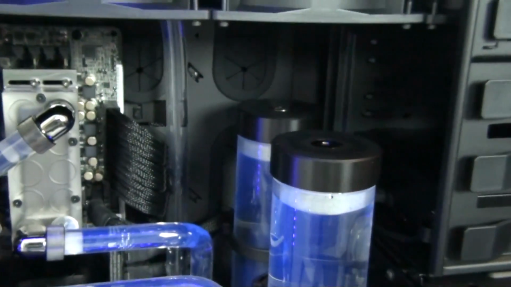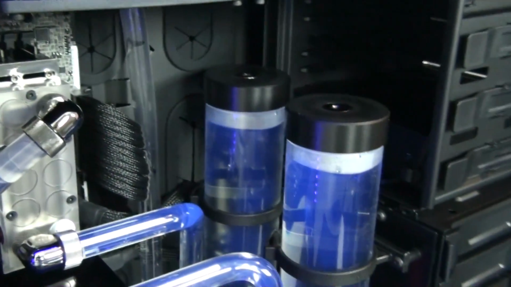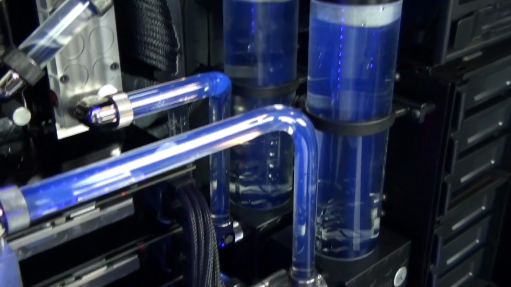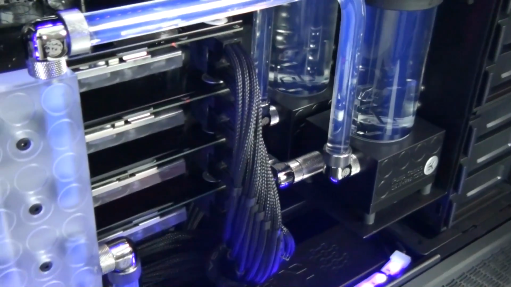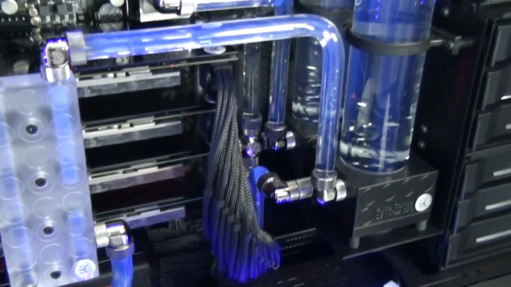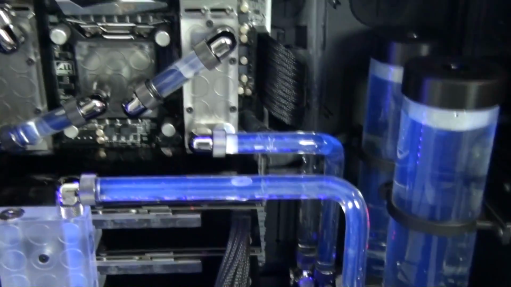The motherboard results, at idle, 35 degrees, and the hottest recorded temperature was 42 degrees. The PCH results, at idle, 54 degrees, and the hottest recorded temperature was 57 degrees.